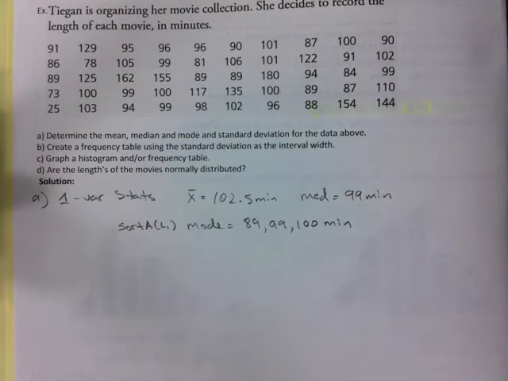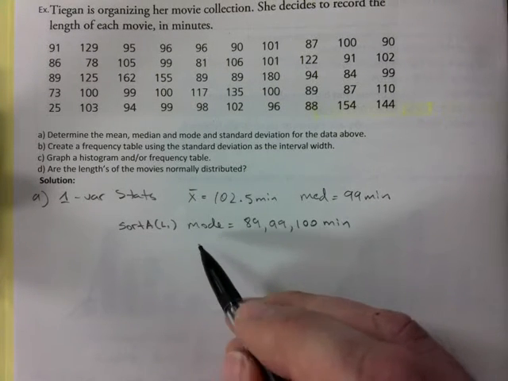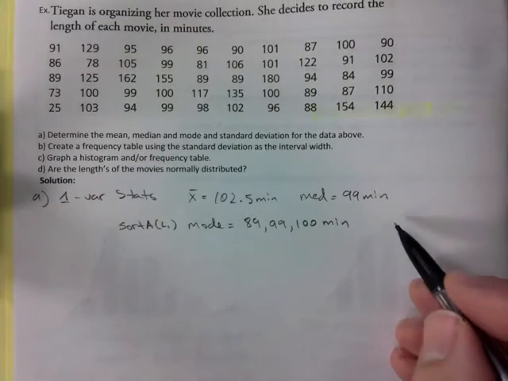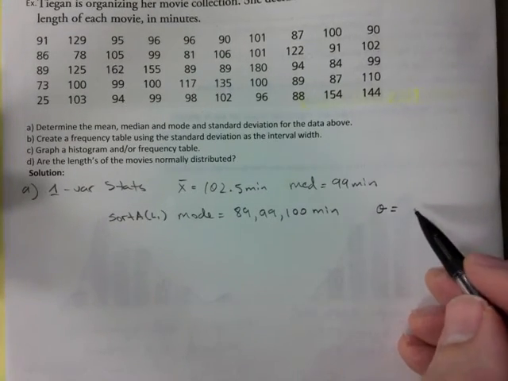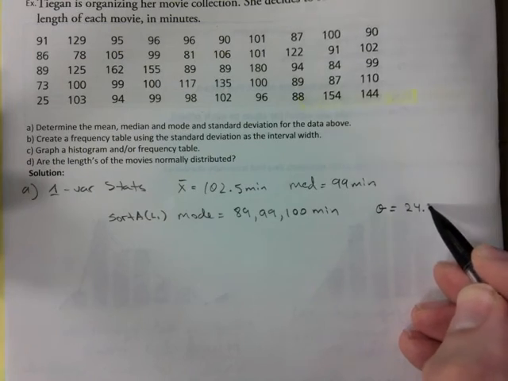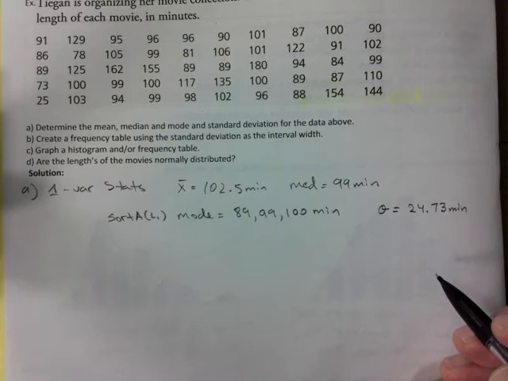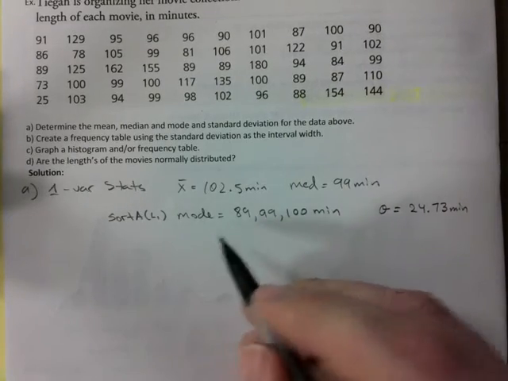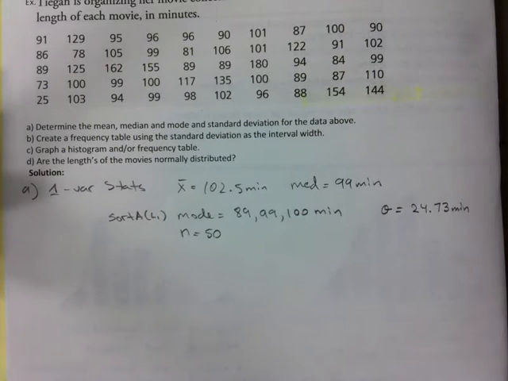So they're kind of tied for mode. Okay. And then your standard deviation, I'm going to do that right here. My standard deviation is 24.73. Make sure you round to 2 decimals, okay? And I didn't ask for it, but I always check. Like we're talking 50 is my sample size, 50 movies that are being considered.